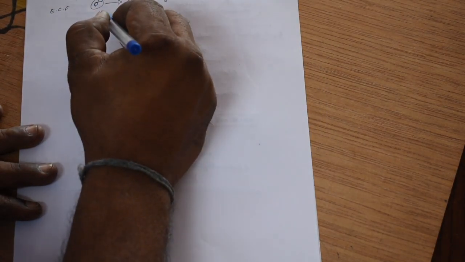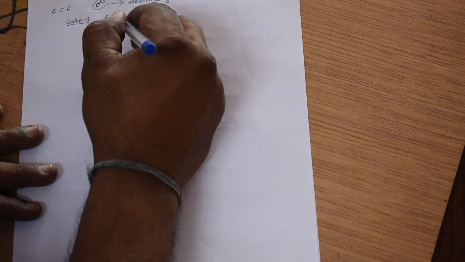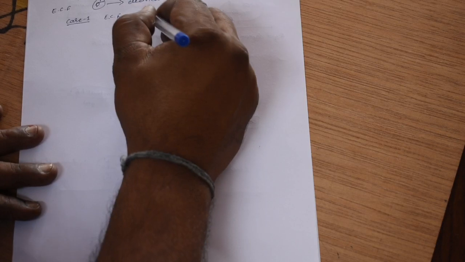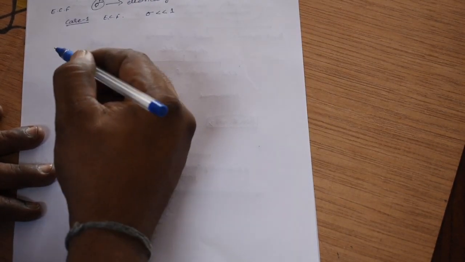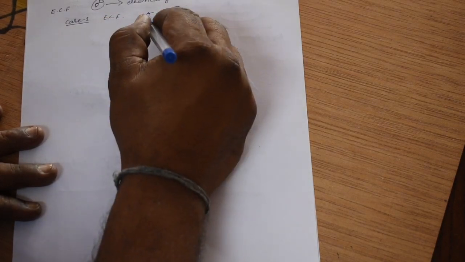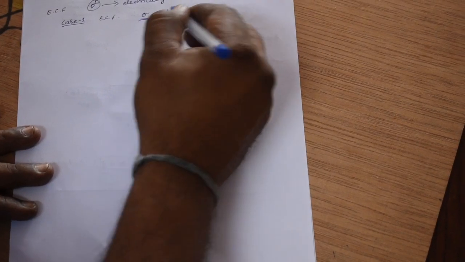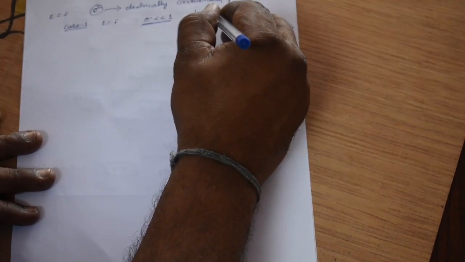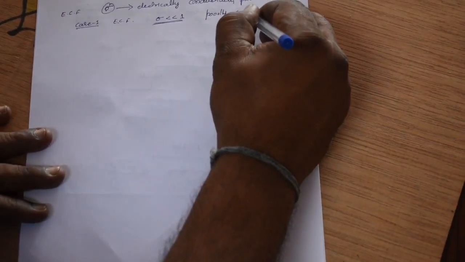You can find electrically conducting fluids, case 1. Case 1 deals with electrically conducting fluids in which sigma is very small. In this case, sigma is very small, and they are called poorly conducting fluids.